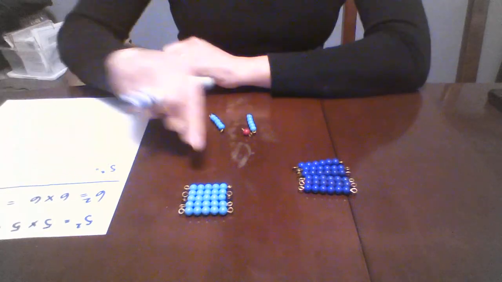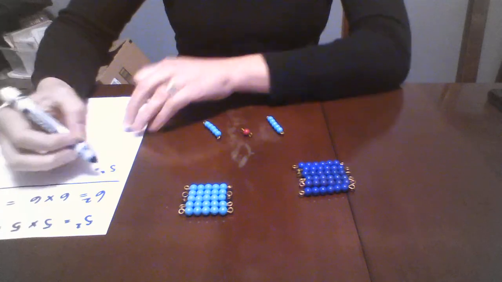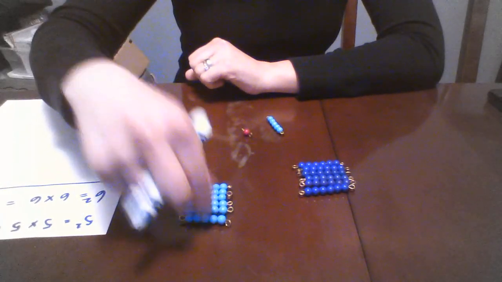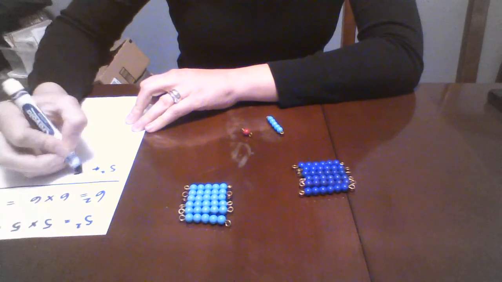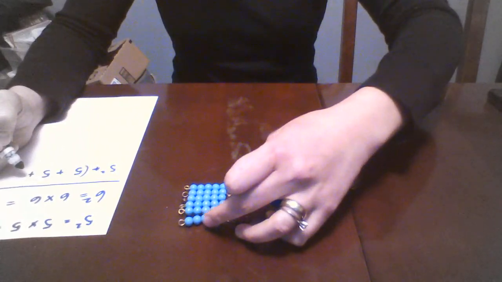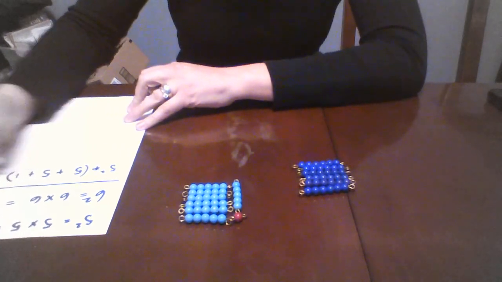And we need to make this 5 squared turn into this. And so what did we add? We took 5 squared plus 5 plus 5 plus we need to fill in that corner because we have a 5 and a 5 and we need to turn both of those 5s into 6s, plus 1 equals.